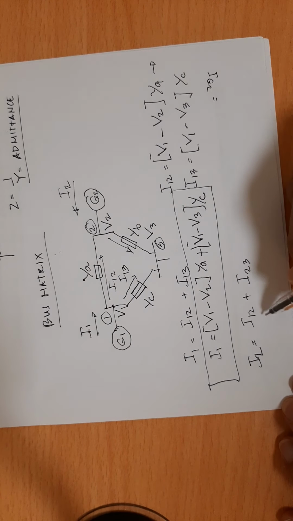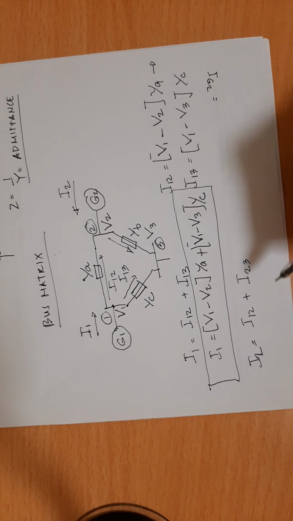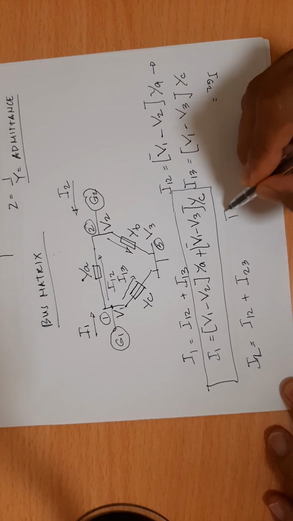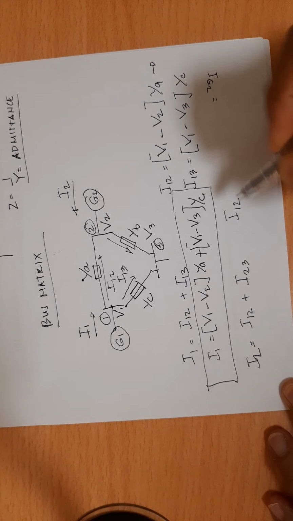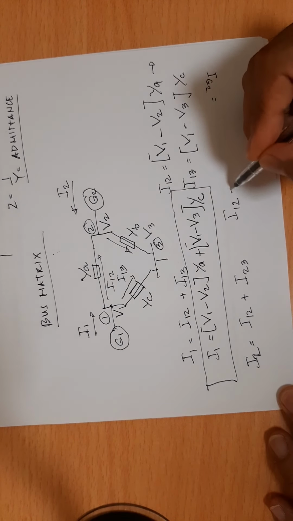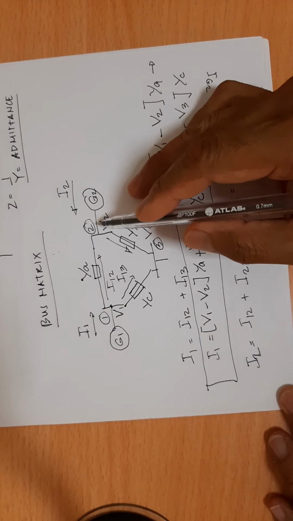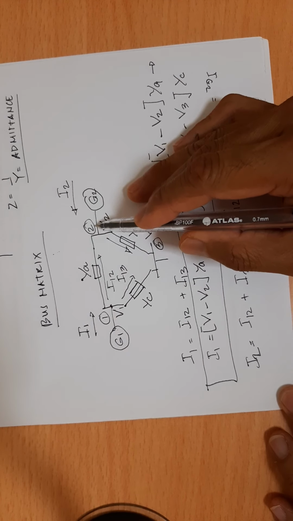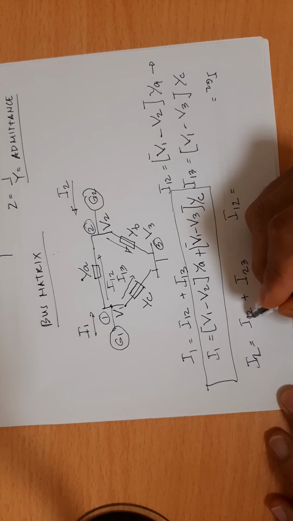What is I12, or I21? From 1 to 2 it becomes from 2 to 1, so we change the indices from 2 to 1.